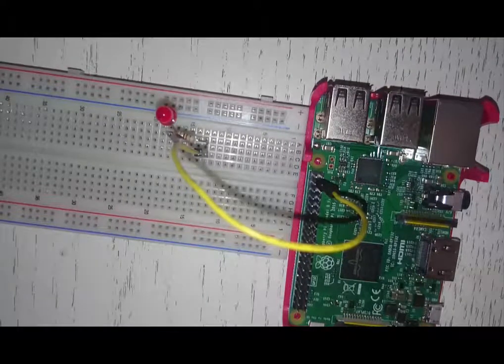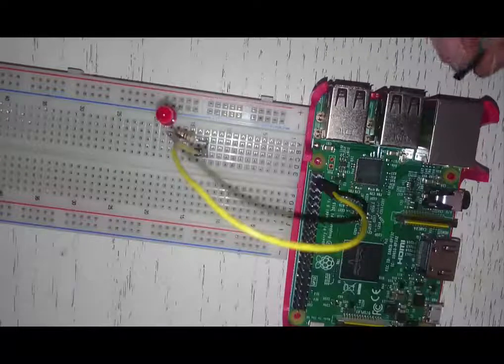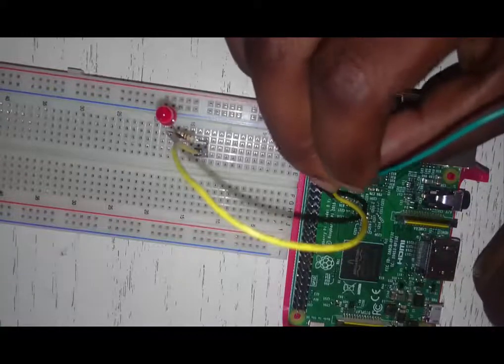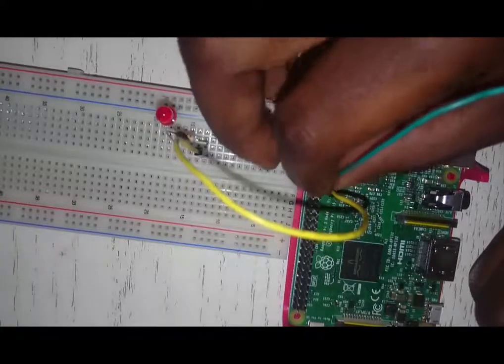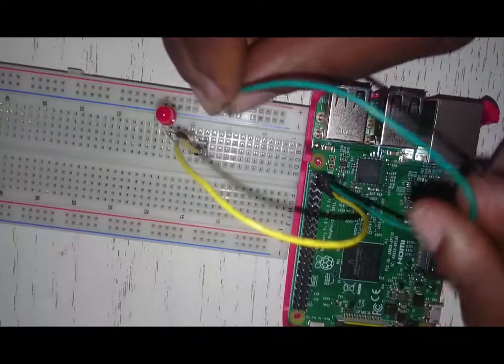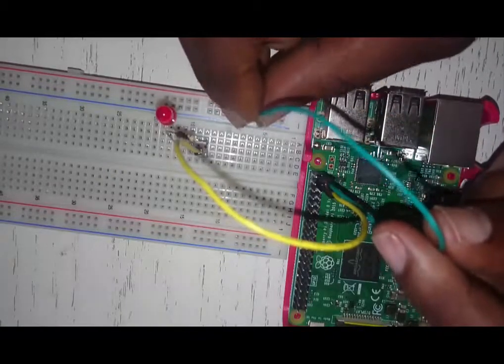Right, now our setup is not complete because we need to have ground for our circuit to be complete. Our ground is at the physical pin number 39, which is right next to pin number 37. And then this one I'm going to connect right here.